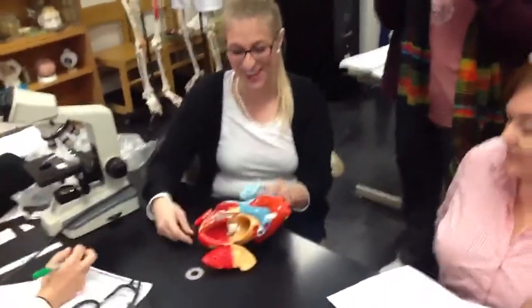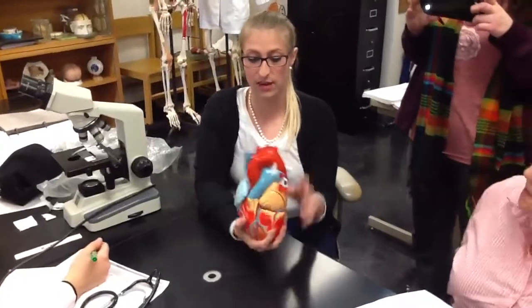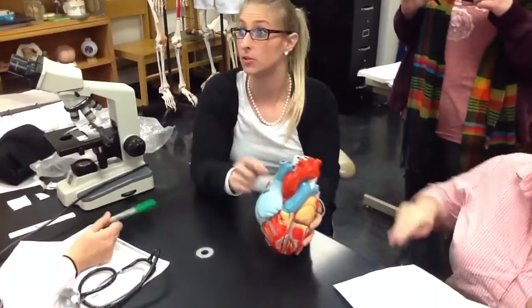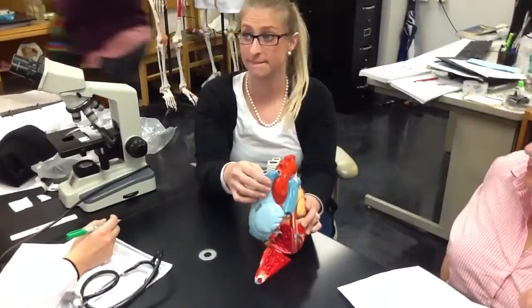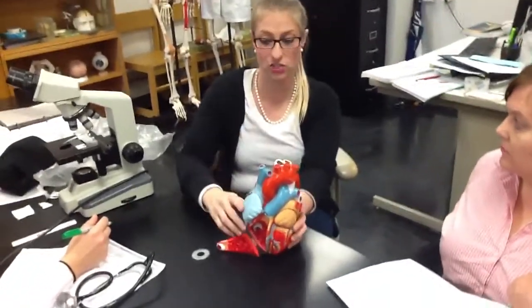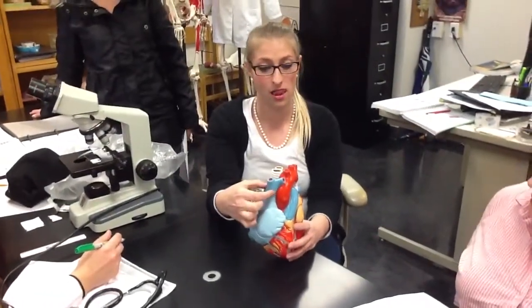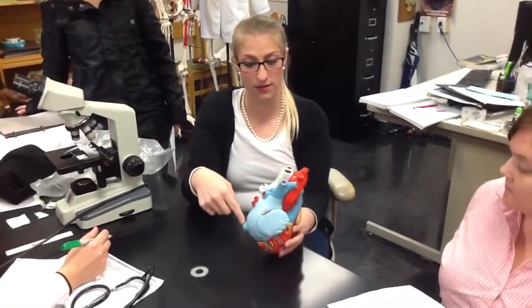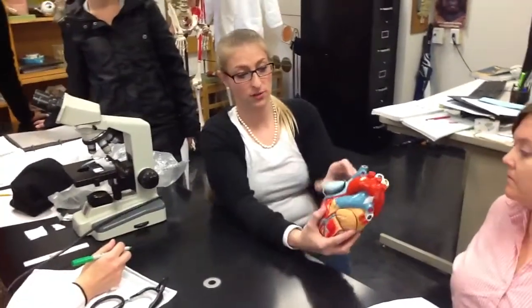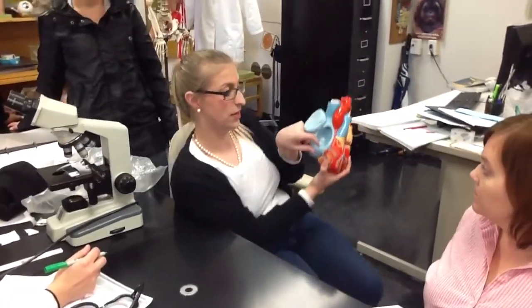I do, right? Okay. So first off, which side's the right side? Which side's the left side? The blue side is the right. Why? Because it's receiving deoxygenated blood. Okay. So what are these blood vessels here? Superior vena cava and inferior vena cava. It's then going to empty into the what?